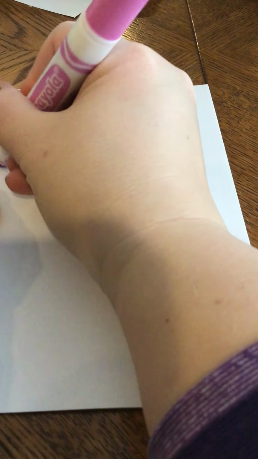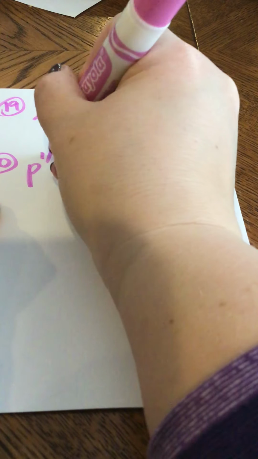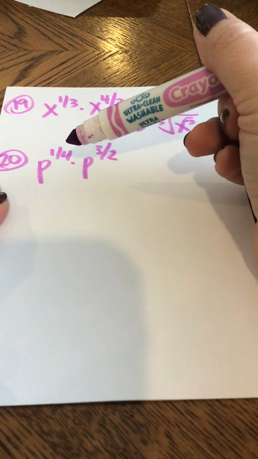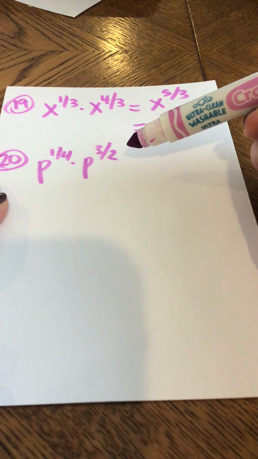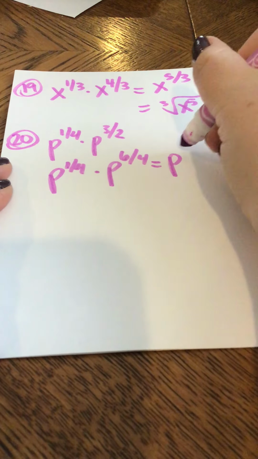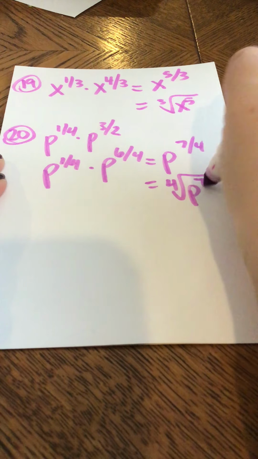So number 20 says p to the 1/4 times p to the 3/2. Again, if I'm supposed to add, I currently don't know how to add 1/4 and 3/2 because I have to have a common denominator. But I can write them both as powers of fourths. So I can rewrite this as p to the 1/4 times p to the 6/4. And then I can add them together to be 7/4. So you can rewrite this as this. This would be your answer.